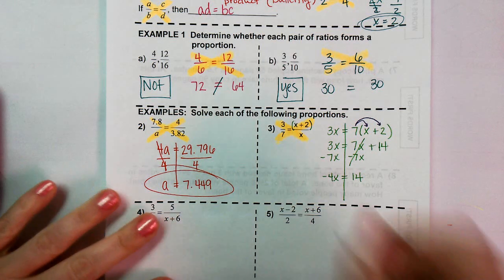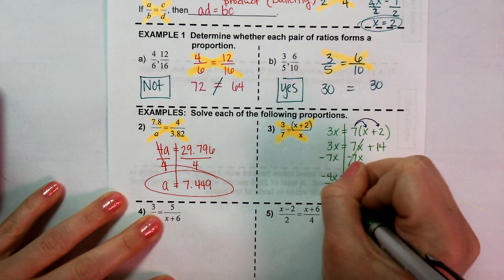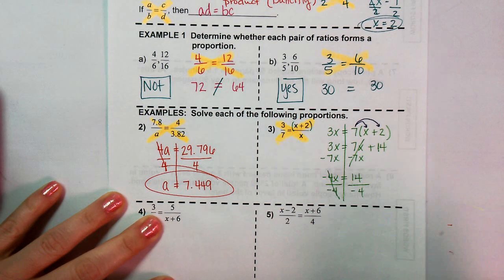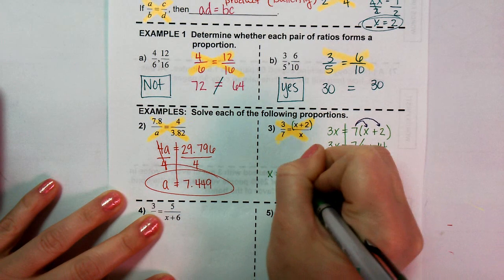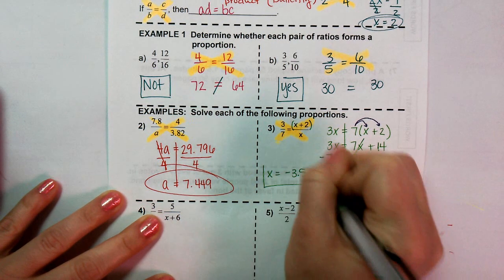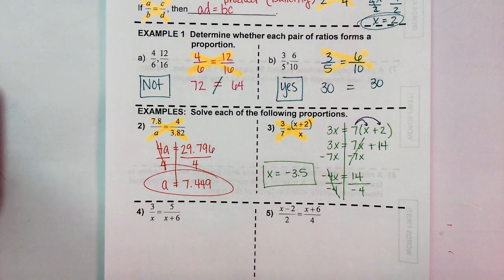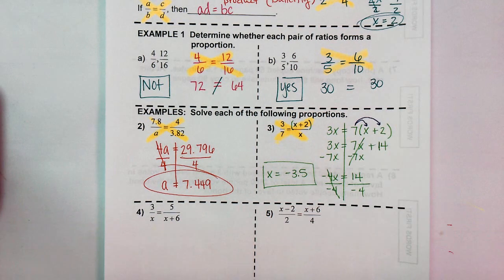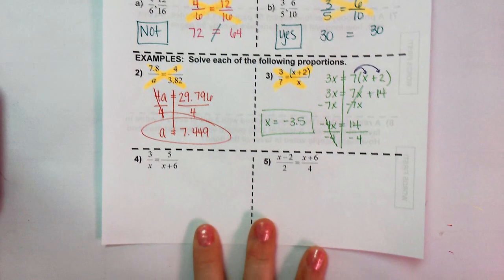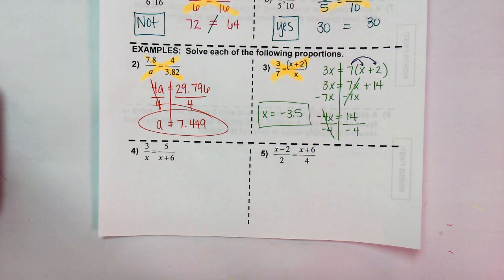I'm going to divide by that negative 4. X equals, it is a negative, and it's a decimal. Negative 3.5. Okay, so the main thing is to remember that you have to distribute if there's 2 terms. Right? That was the only thing that changed.